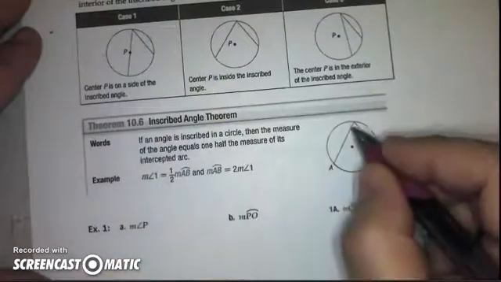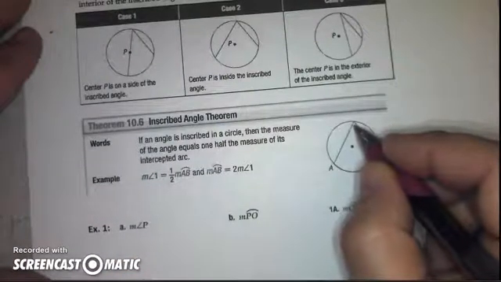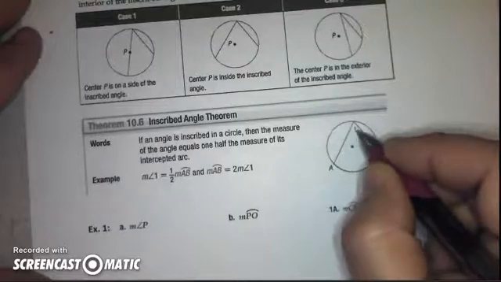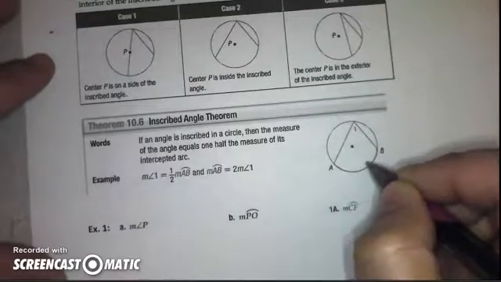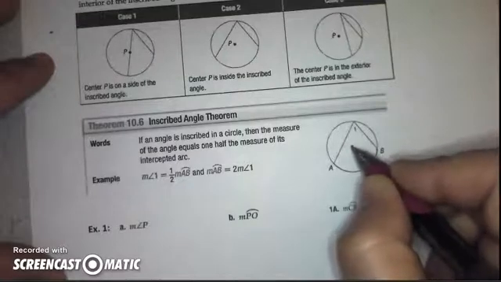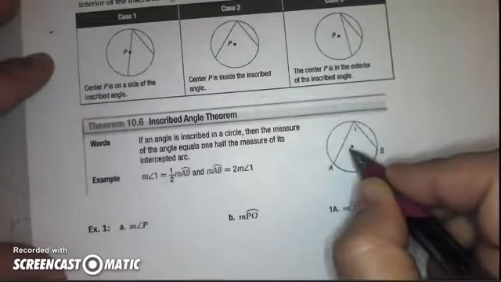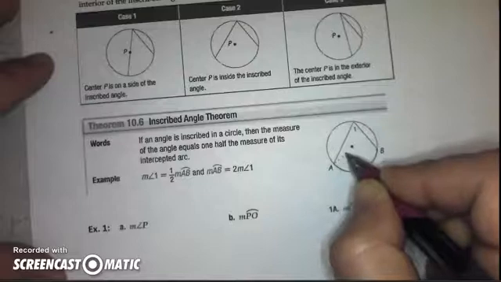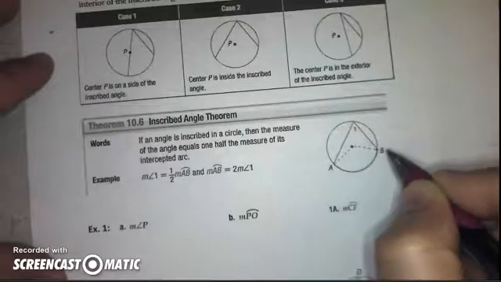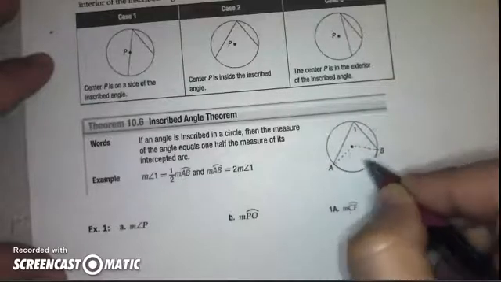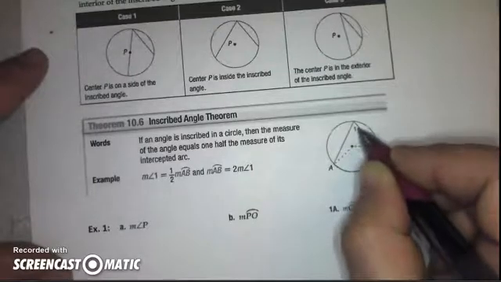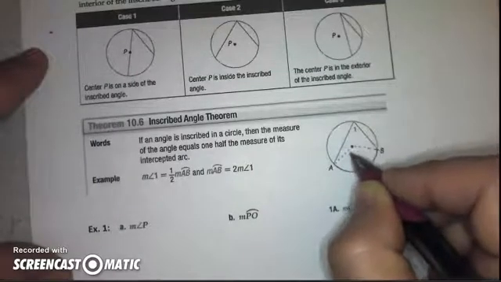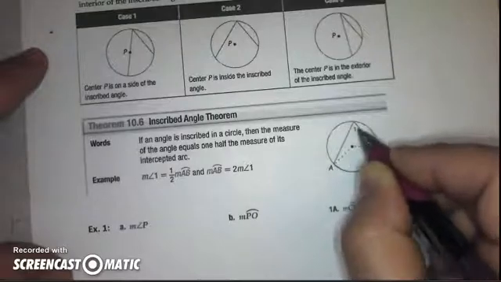If an angle is an inscribed angle in a circle, then the measure of that angle is half the measure of the intercepted arc, not equal to it. If I drew this central angle, that angle measure would equal this arc measure. But notice that this angle measure is much greater than this angle measure at 1. This appears to be an obtuse angle. This is an acute angle.